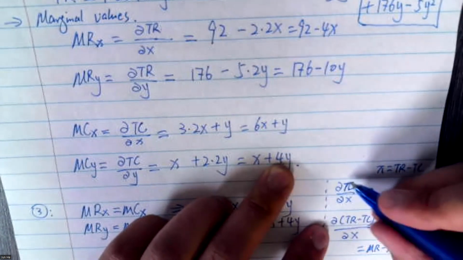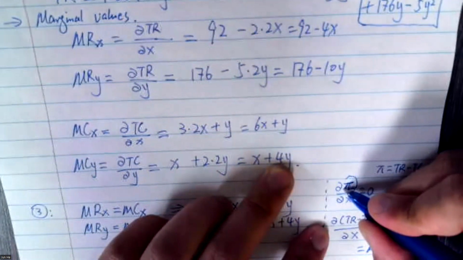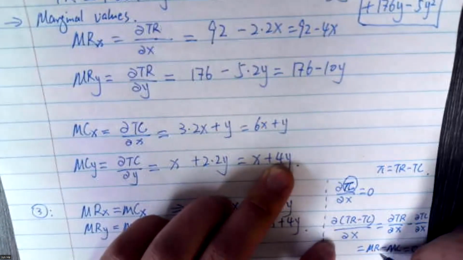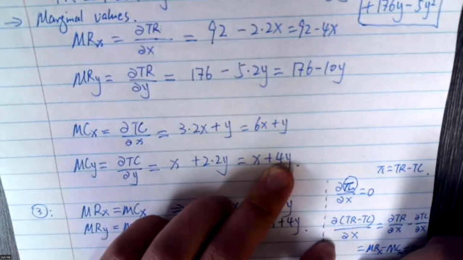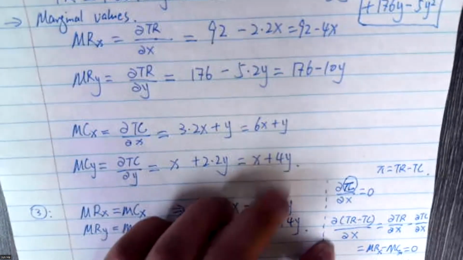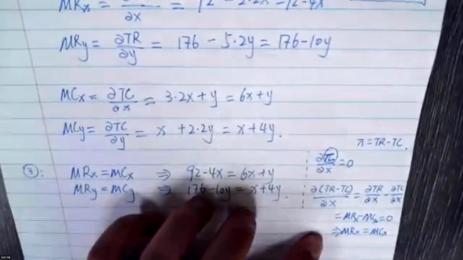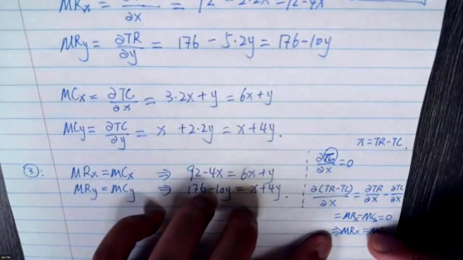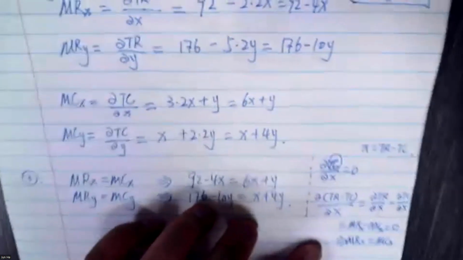Again, that equals the right-hand side of the equation. Previously, we were merely working on expanding the profit function, right? So that equals 0. So that's why we have marginal revenue with respect to x equal to marginal cost with respect to x, by moving minus marginal cost with respect to x to the other side of the equation.